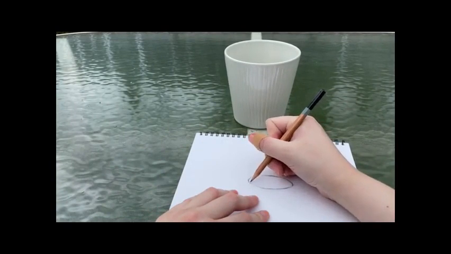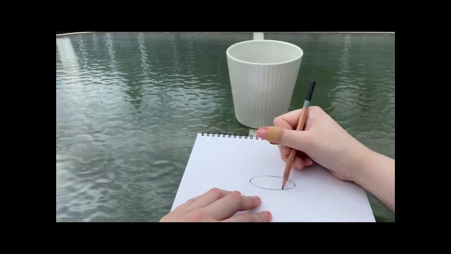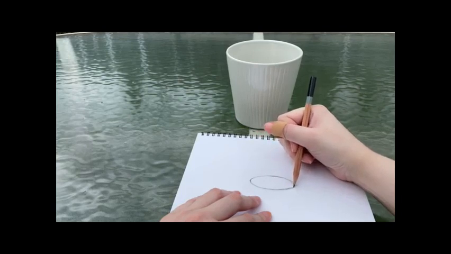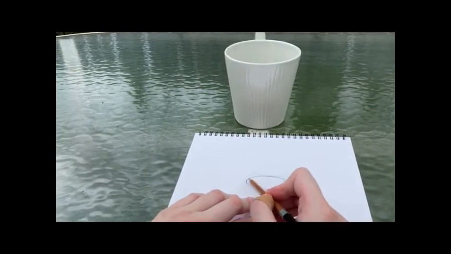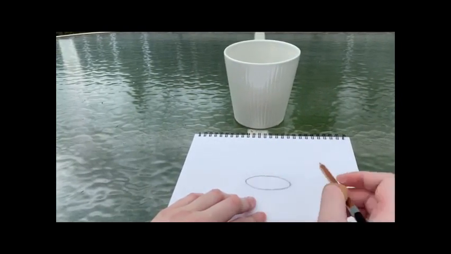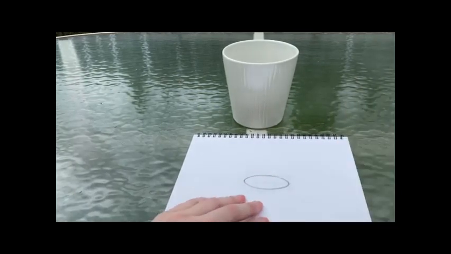And I'm just gonna perfect these lines. It's a little bit easier to do this without the box around. If you want to do this before you erase the box, by all means, go ahead. Whatever is going to help you make the best drawing, okay?